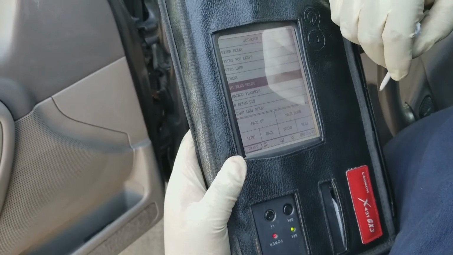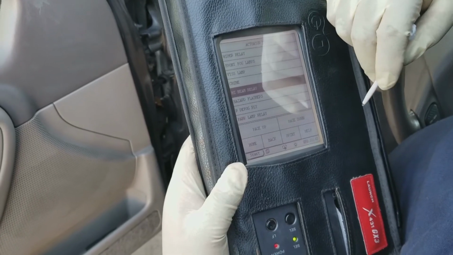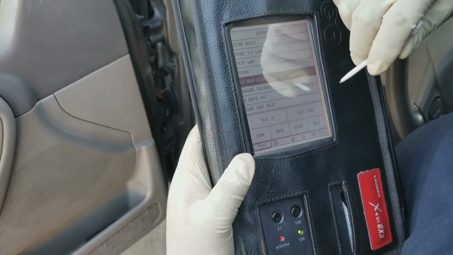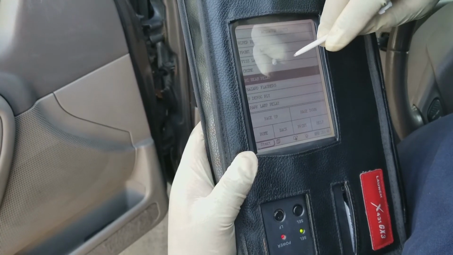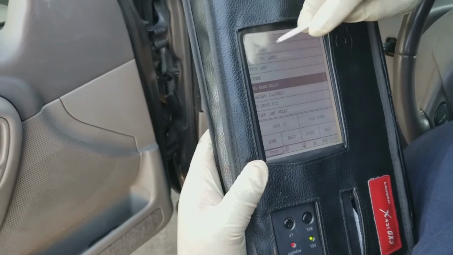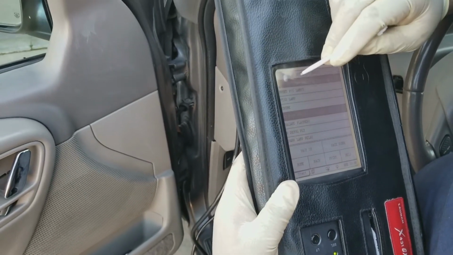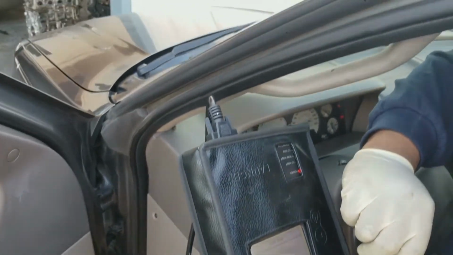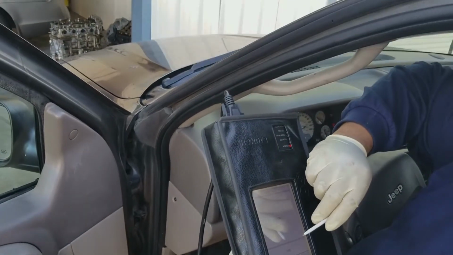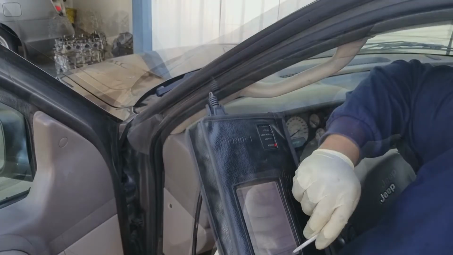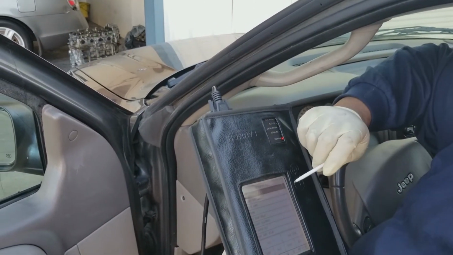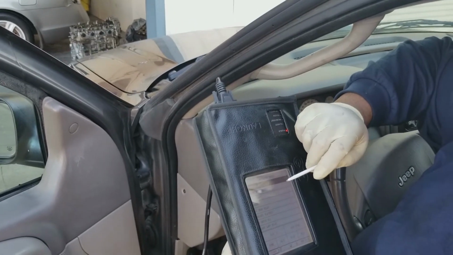All right, now we're in actuator test, and you can see we can cut on various systems for diagnosing purposes. What I want to do right now is cut on the wiper relay, and we can see that when we push the button, my wipers activate. So we stop the actuator. We know our wipers work if we were particularly diagnosing that.